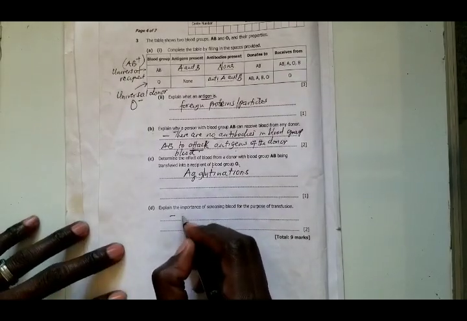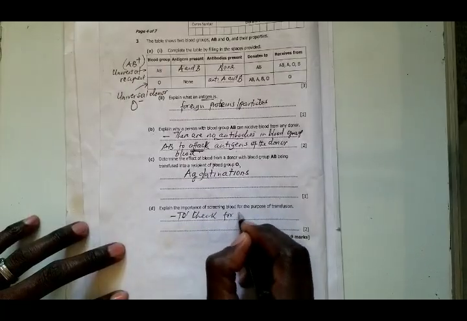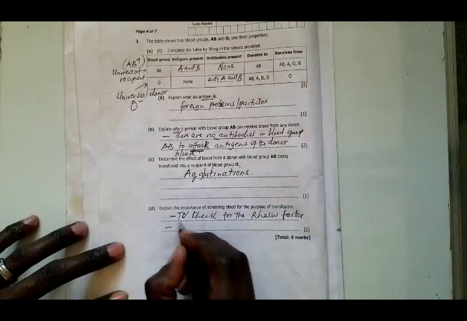It says, explain the importance of screening blood for the purpose of transfusion. So why do we screen blood? One, we can say to check for the rhesus factor.